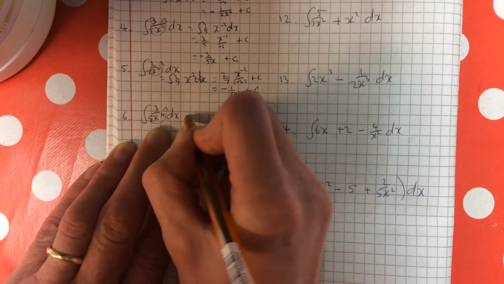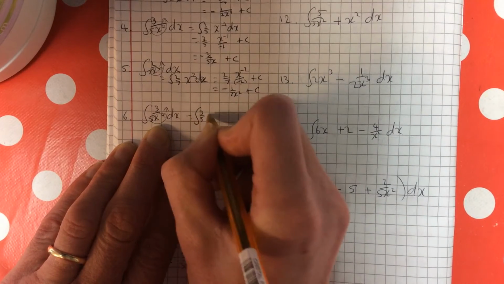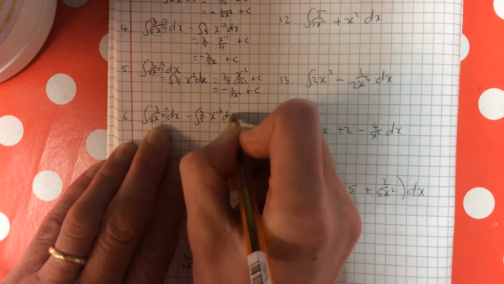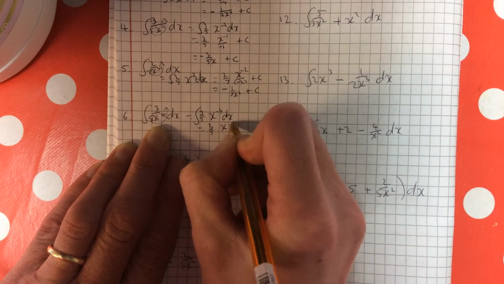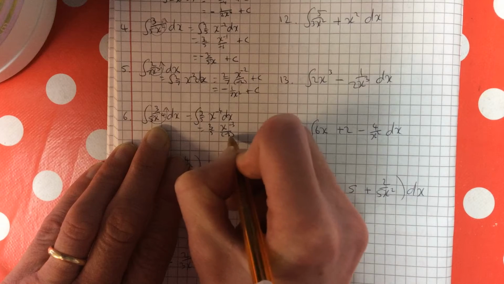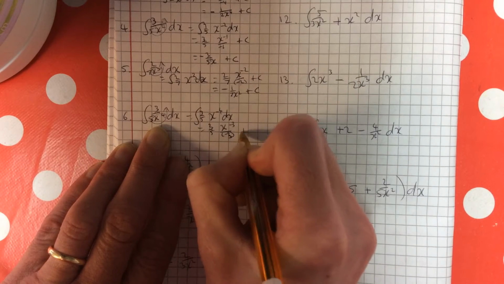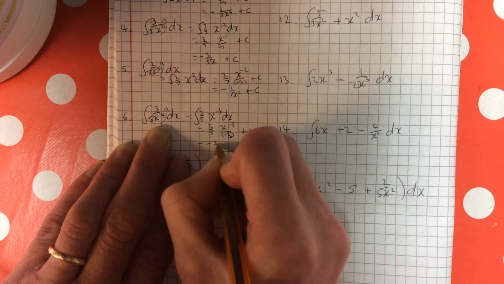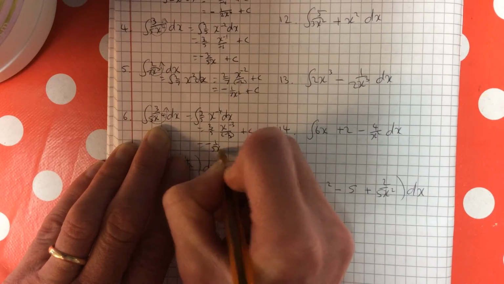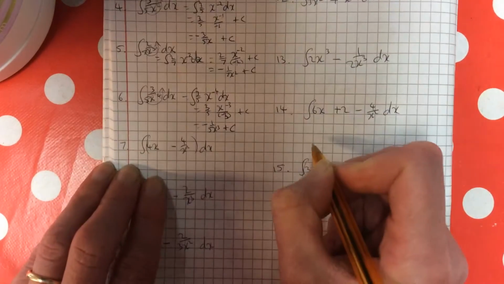Again, this comes up as a minus, so it's 3 over 5 x to the minus 4. So you add 1 to the power, so minus 4 add 1, divide by it. I'm putting brackets around it because the negative is to emphasize it. So it's a minus, the 3's cancel, leaving you a fifth, x to the minus 3 back in the bottom.